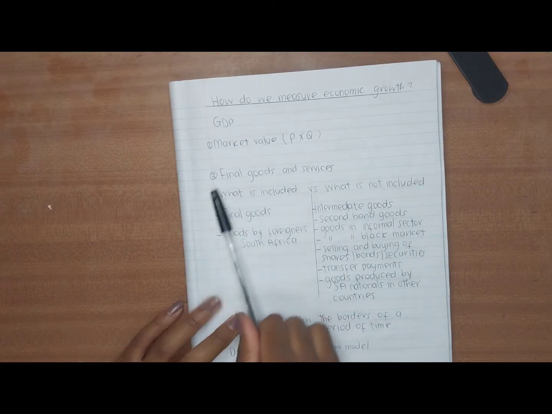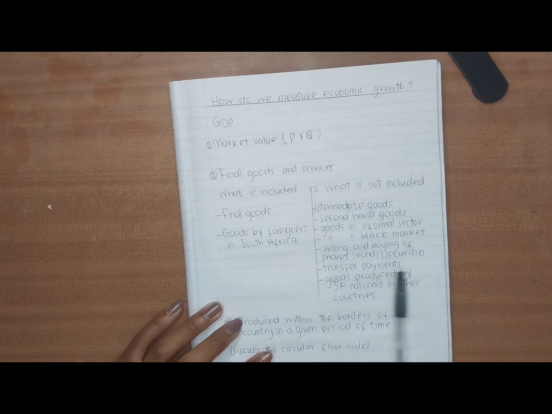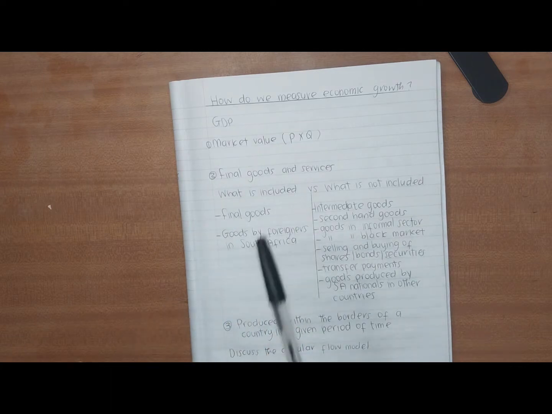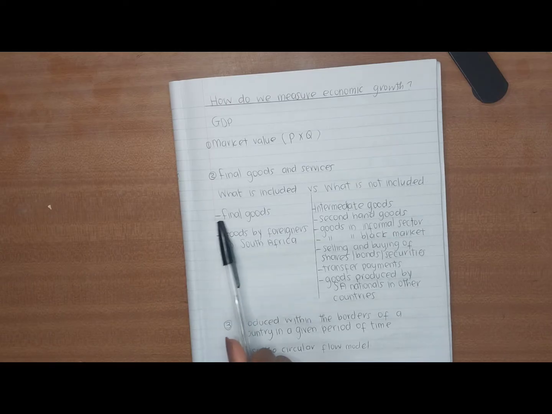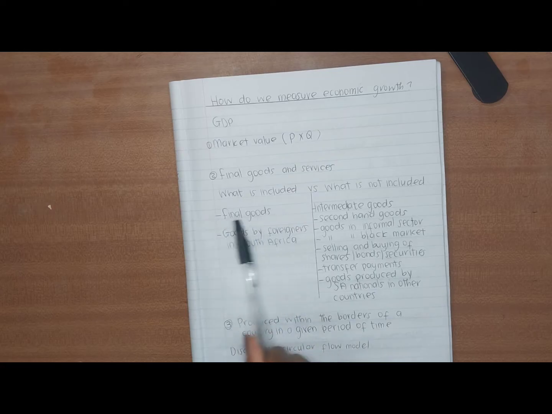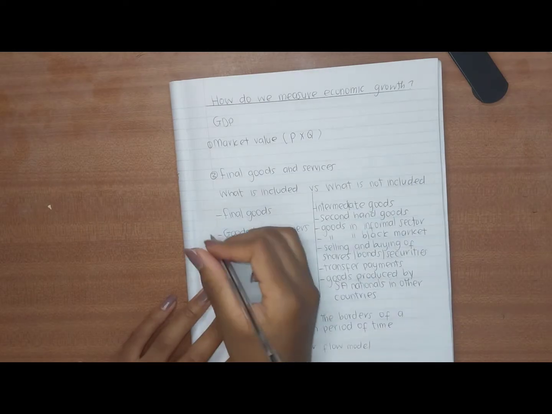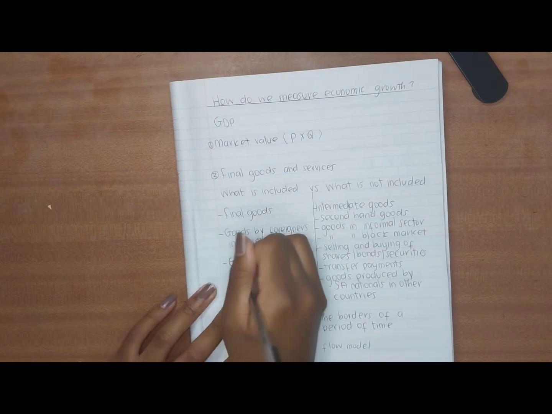Right? So let us look at what is included versus what is not included, because I'm definitely sure that this question is going to be there. So what is included? When you are asking yourself what is included, you go back to the definition. It says the market value of all the final goods and services, meaning that only final goods and services will be included, right? And it says produced within the borders of a country. So goods that are produced within South Africa.